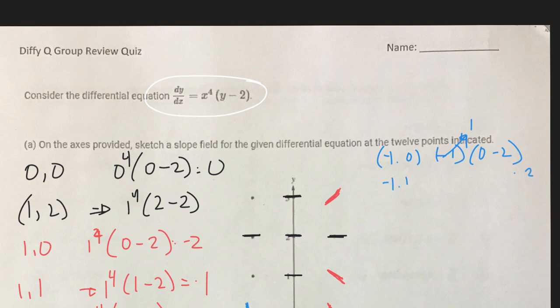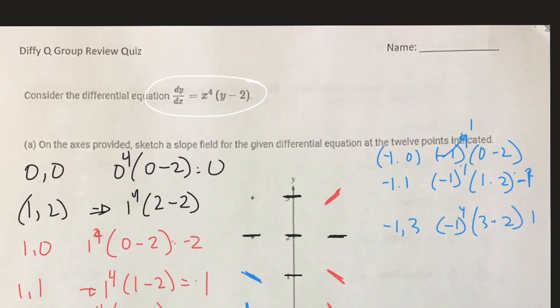Negative 1, 1. Once again, that's negative 1 to the fourth, which is positive 1, times 1 minus 2, which is a negative 1 slope. So flatter. And then we're up to negative 1, comma 3. Negative 1 to the fourth times 3 minus 2. 3 minus 2 is 1. So this once again has a positive 1 slope. Okay, so those are your slope fields for x to the fourth times y minus 2.